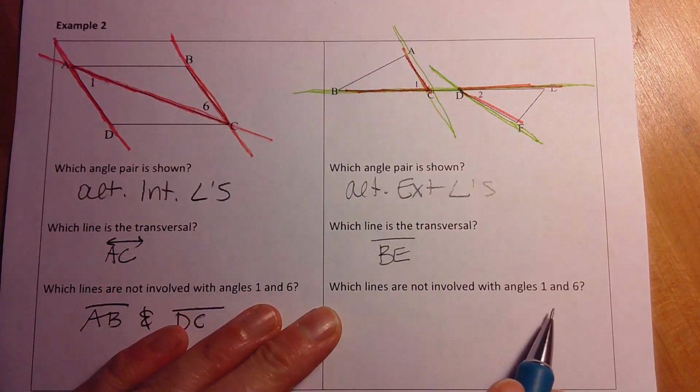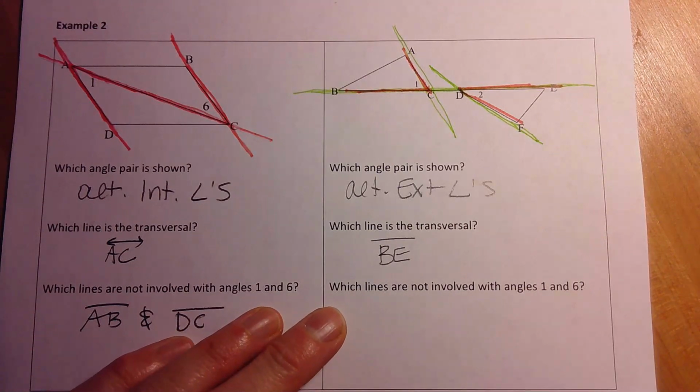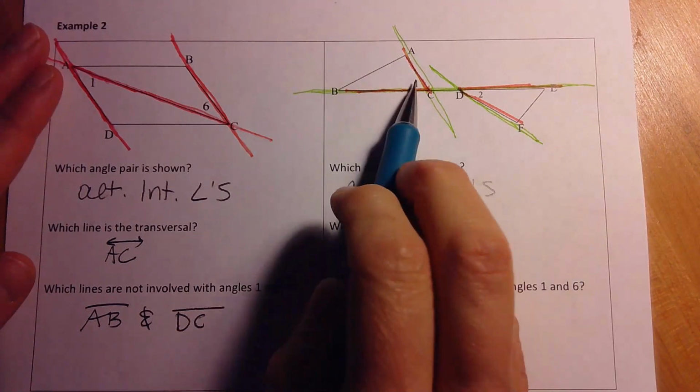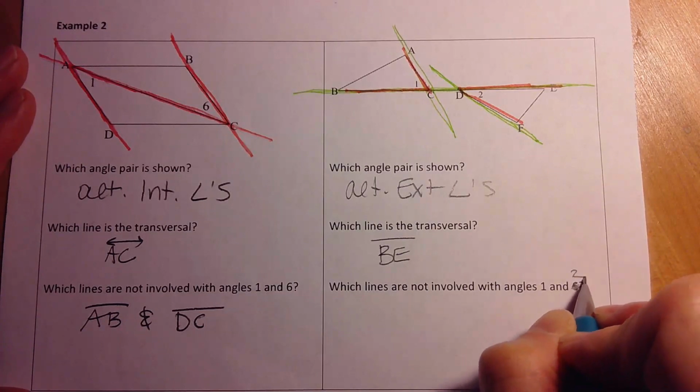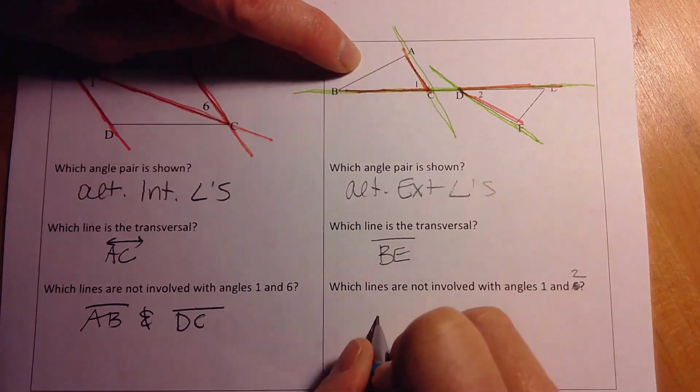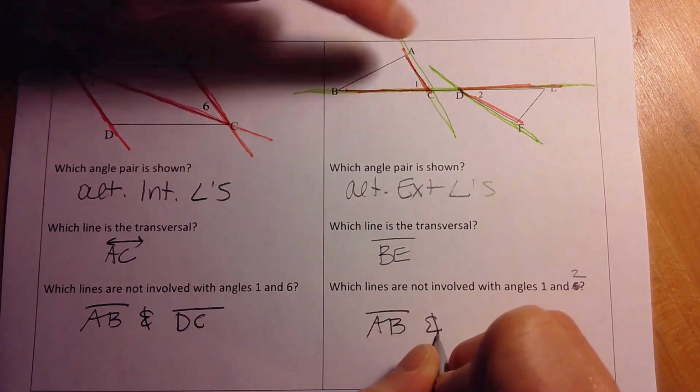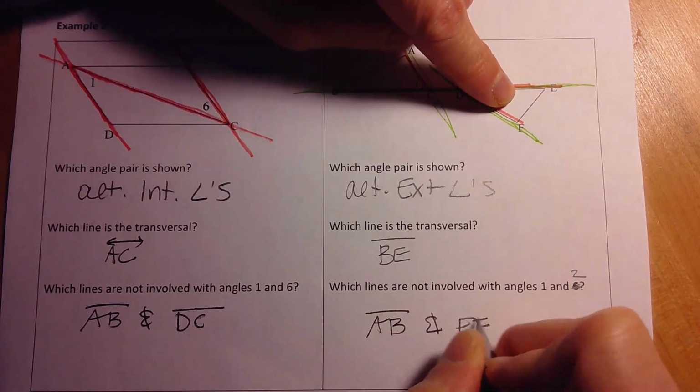All right, and which lines are not involved with angles 1 and 2? What are the lines you could remove from the diagram and you would still have angles 1 and 2? So you could have A, B, and E, F.